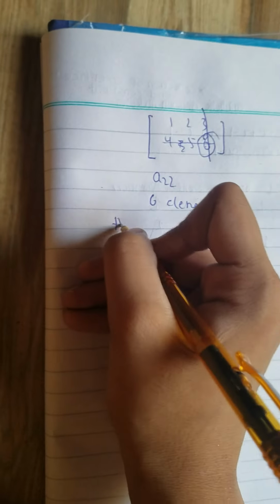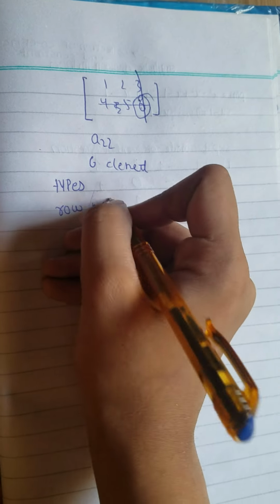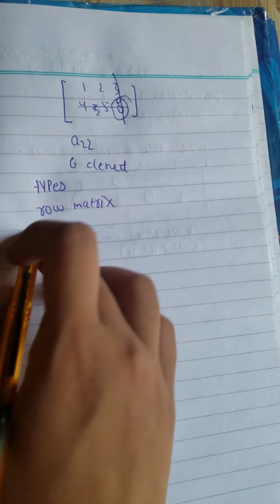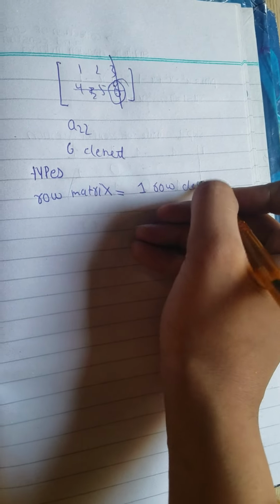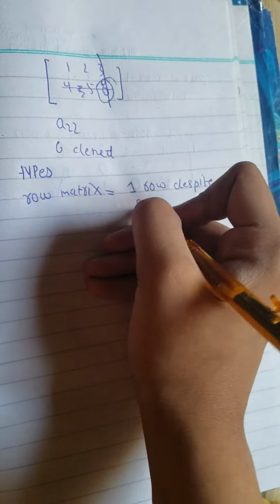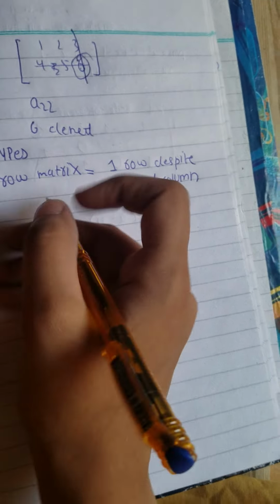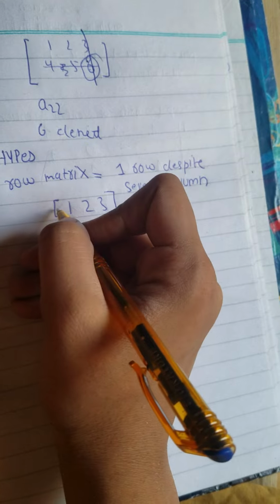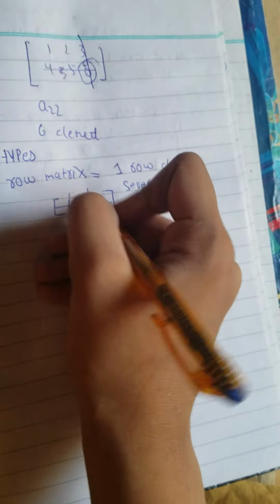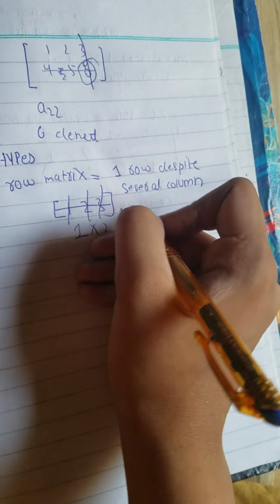Now talking about the types, first of all, I'm going to talk about row matrix. Row matrix is a matrix which has only one row despite several columns. For example, we can have an example as well. For example, this 1 2 and 3. How many rows does it have? It has 1 row and 3 column. We can write like this: 1 row and 3 column.